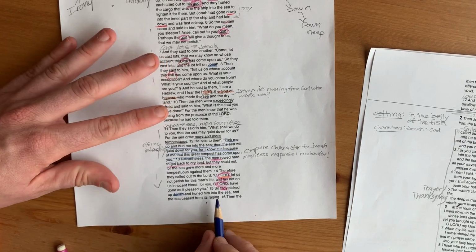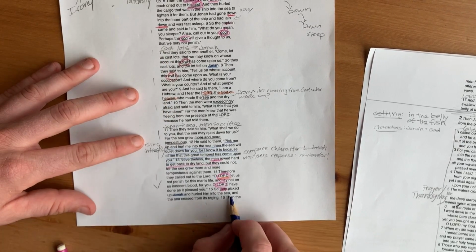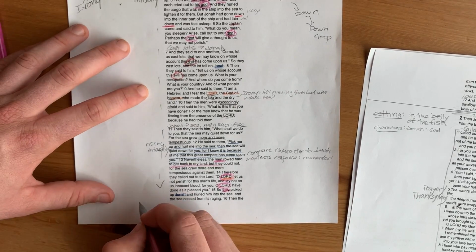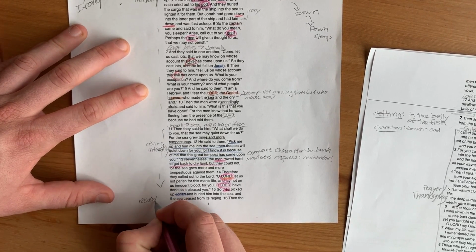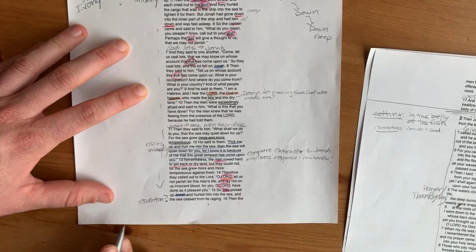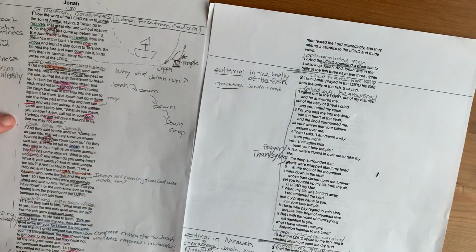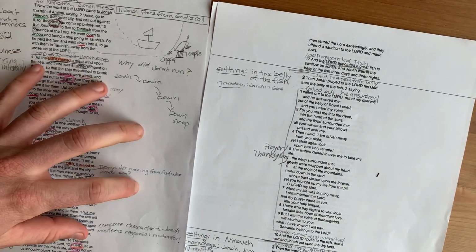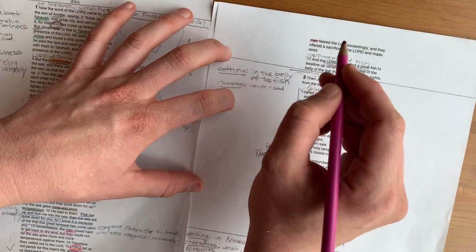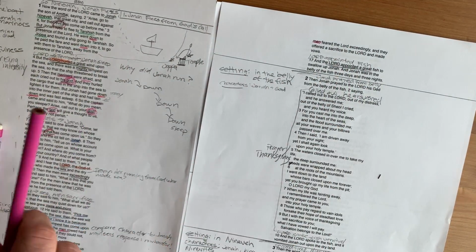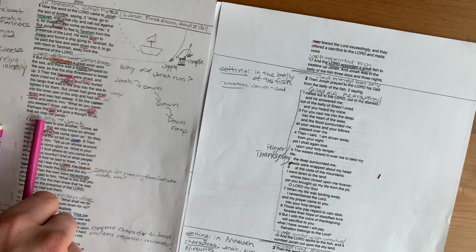So then they picked up Jonah, so they being the mariners, and hurled him into the sea, and the sea ceased from its raging. Okay, so definitely somewhat of a resolution, I'm thinking plot. So just a little question mark. I'm just tracking with the story here. And then it says, then the men, so that's the mariners, feared the Lord exceedingly, and they offered a sacrifice to the Lord and made vows.